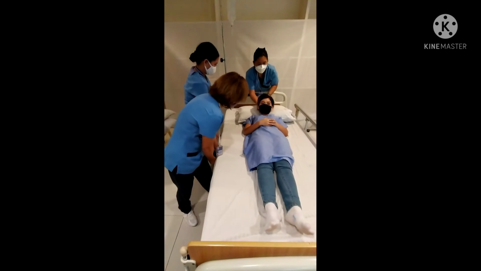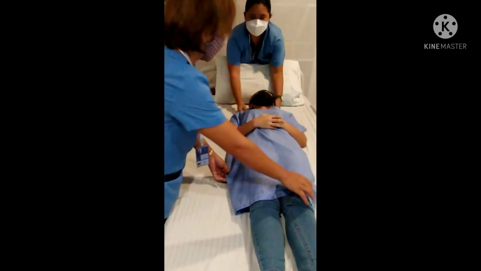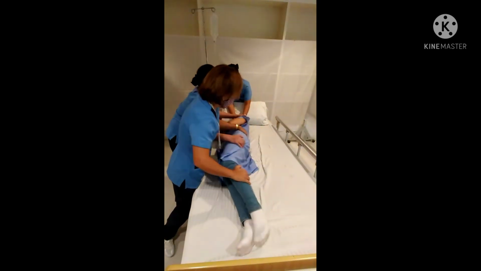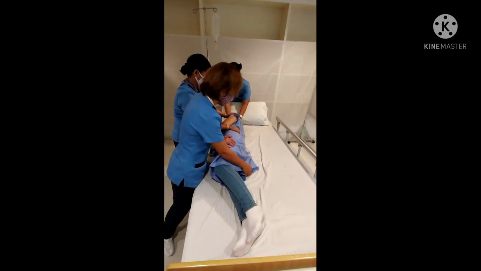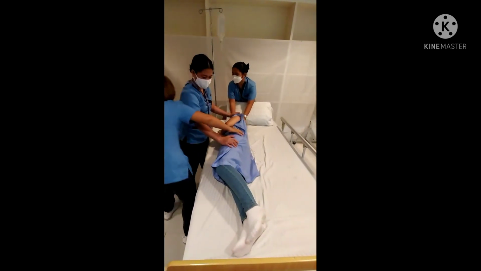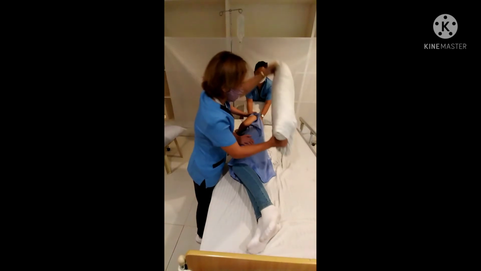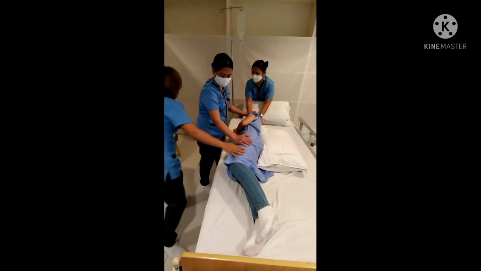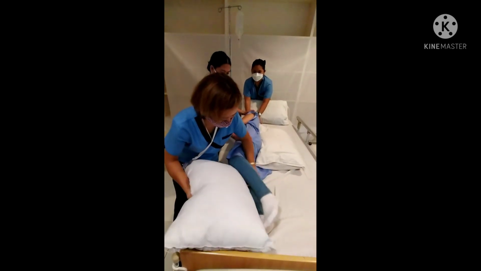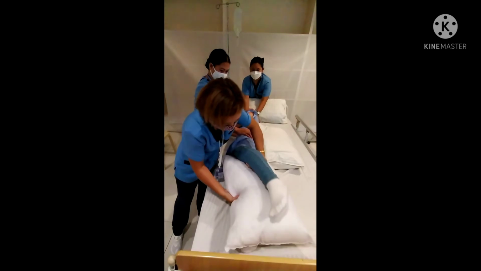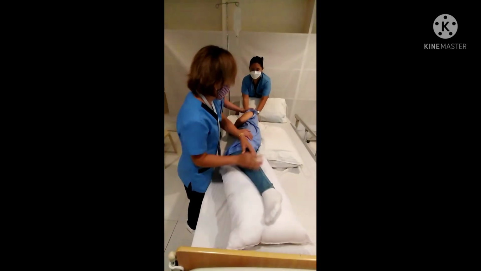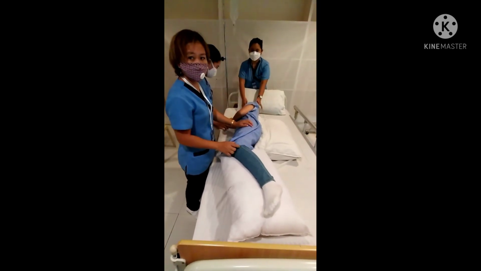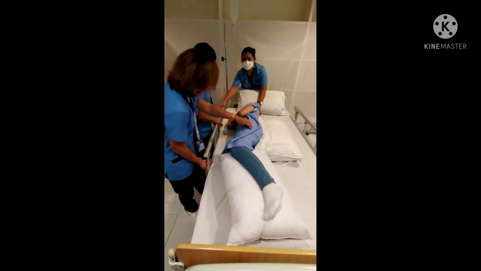Log rolling. 2 carers will stand on one side while the other carer stands on top of the patient's head. Remove the pillow and put patient on lateral position while following verbal cues. Support patient's head, back, and lower extremities with pillows. Side rails up after doing the procedure.